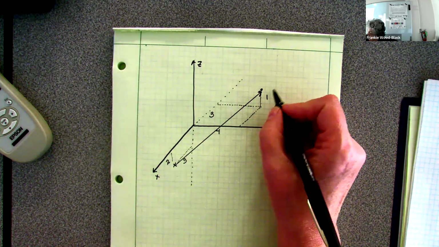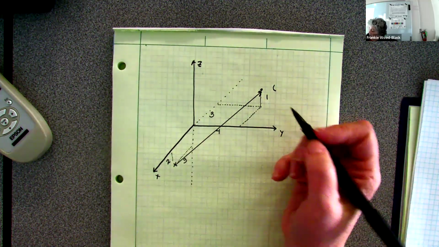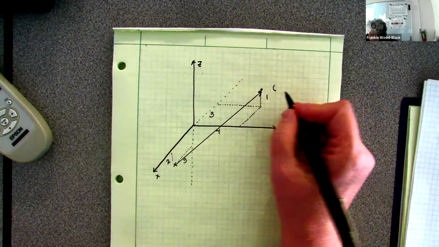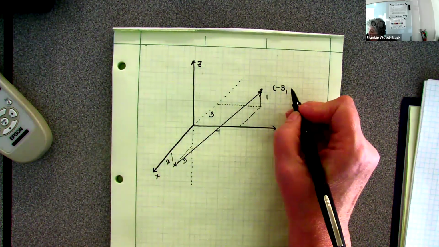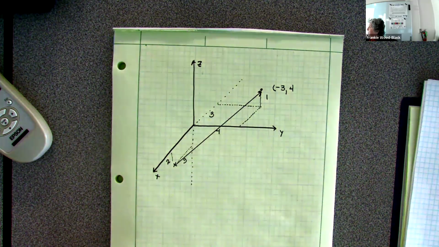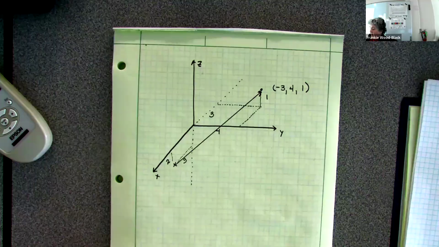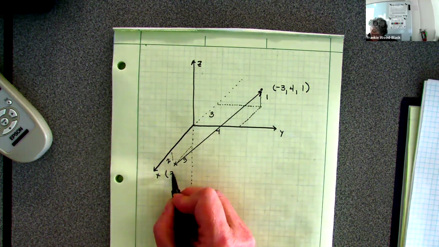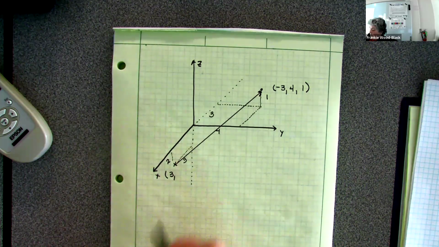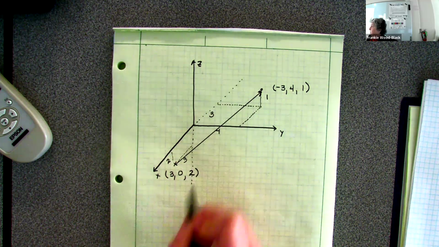This point here, just so that we have it, I'm in the negative 3x, the positive 4y, and the 1z. This point is in the positive 3x, the 0y, and the 2z.